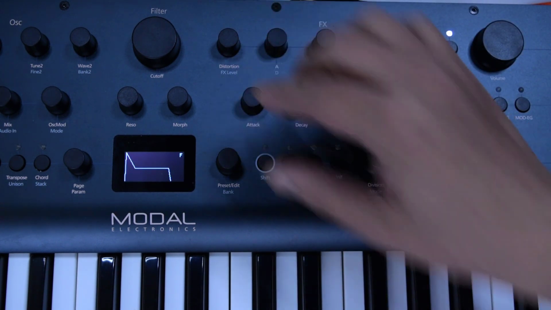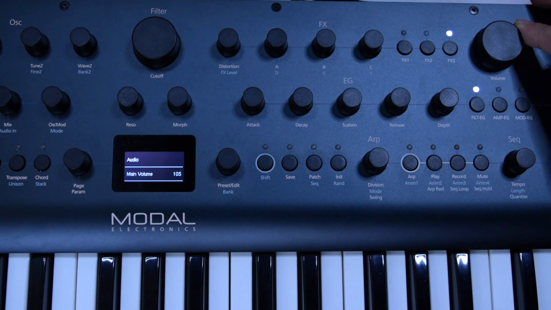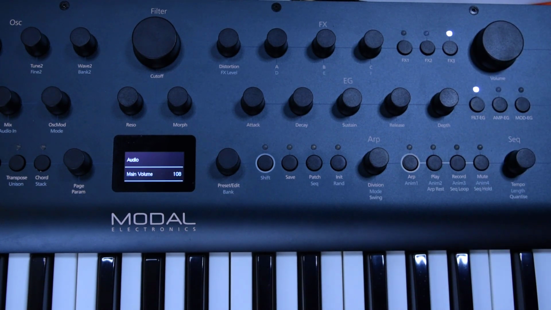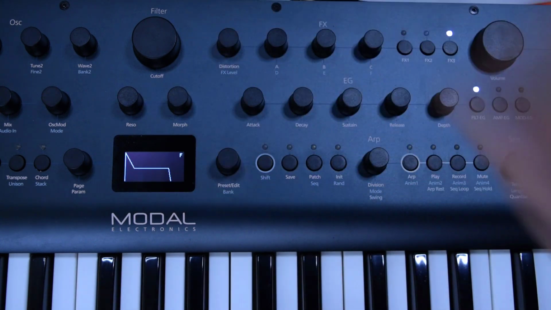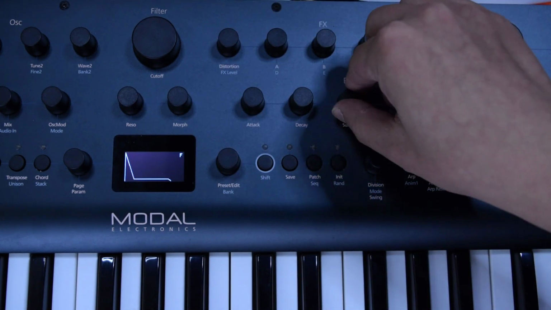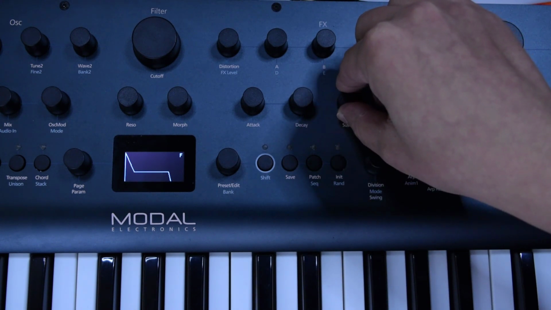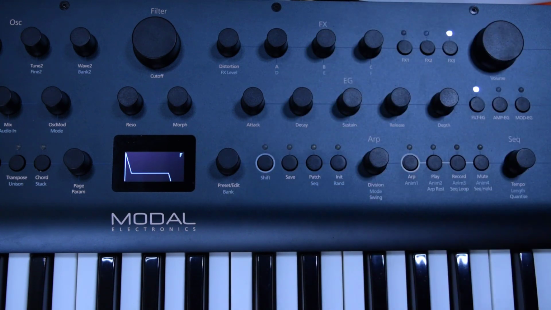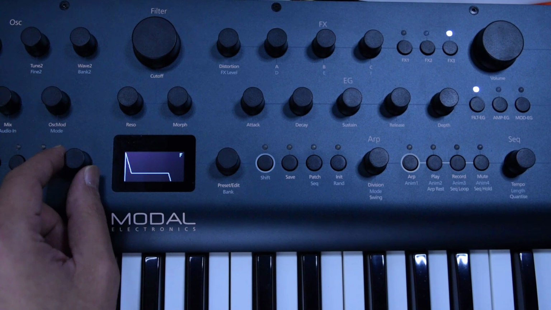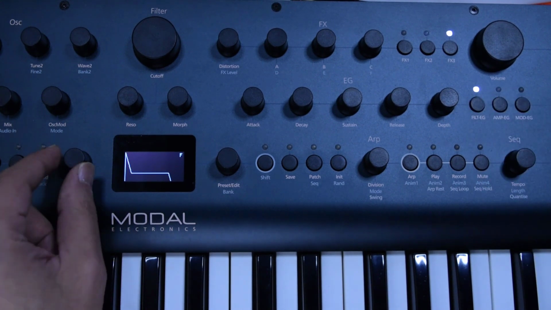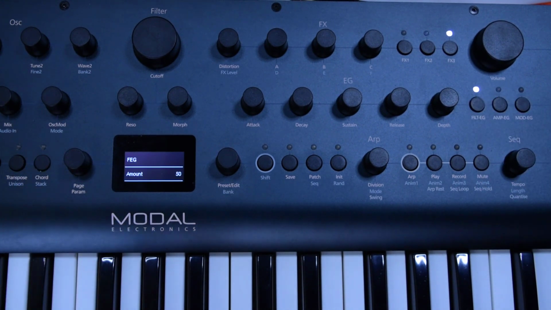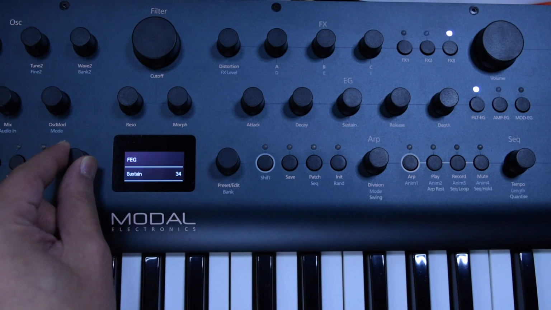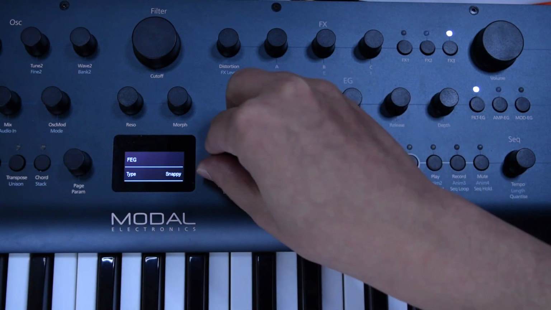Maybe I'm going to do a little bit of attack so we can hear. Right? So pretty simple. Now, maybe I'm going to go all the way to the attack. We're going to do something like that. Right. That's a little bit better. Right. So make sure you're standing on the filter EG, right? So by tapping it, and then go one step back, and it's going to say amount, and then we can go to the end and just select maybe a different one.